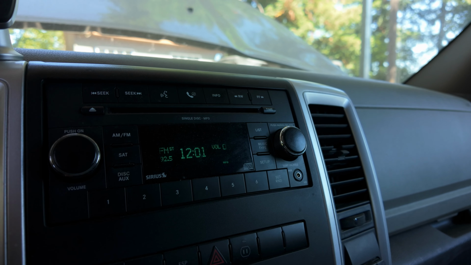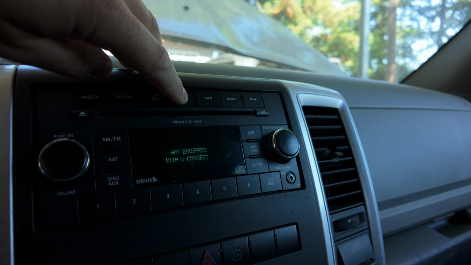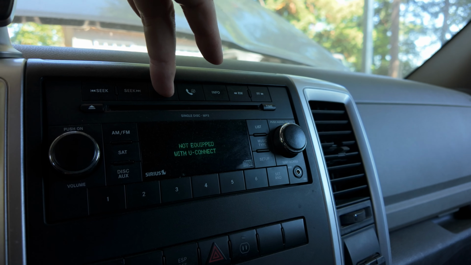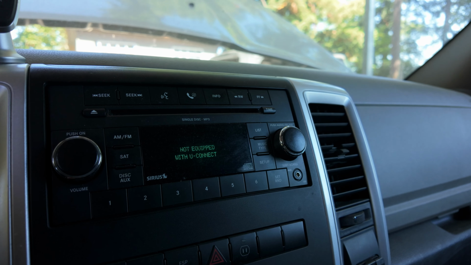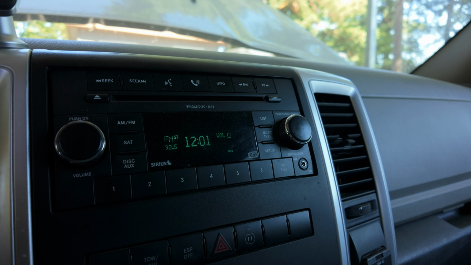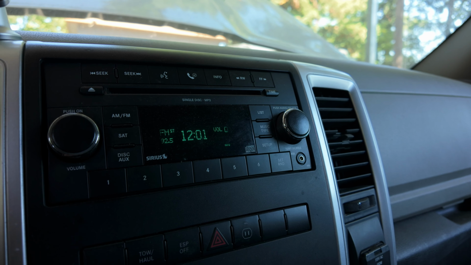Actually, before I get into Apple CarPlay and Android Auto, let's take a quick look at what I had before. This is the dashboard in my Ram 1500 from 2009. And look, if I press the Uconnect button, I get a not equipped with Uconnect. So I didn't even have any voice options at all, any integration, no cell phone integration options in the Ram at all.